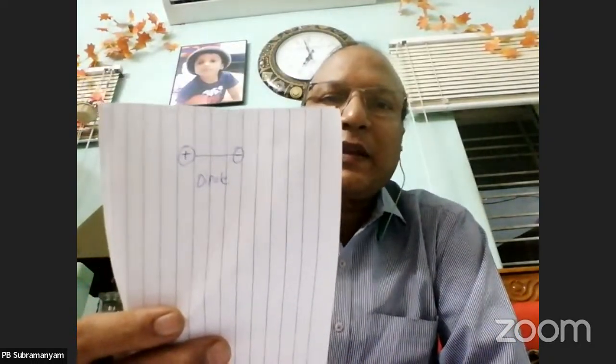Then the electrons, on applying the field, the electron cloud will be shifted. We have here a positive charge, and it's been separated from the negative charge. Once I draw the diagram, you will see. The positive charge and the negative charge are separated by a small distance, and that's what we call a dipole.